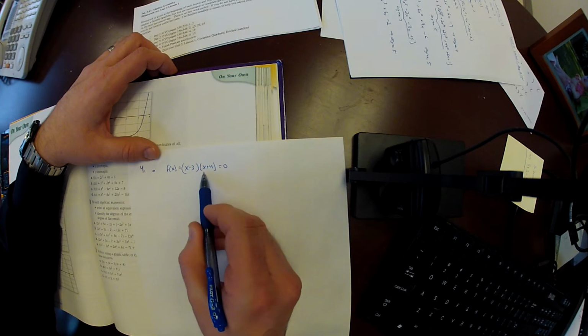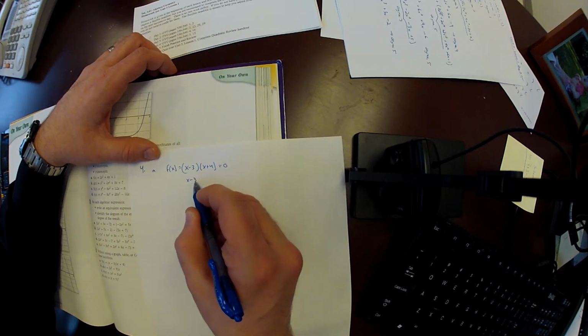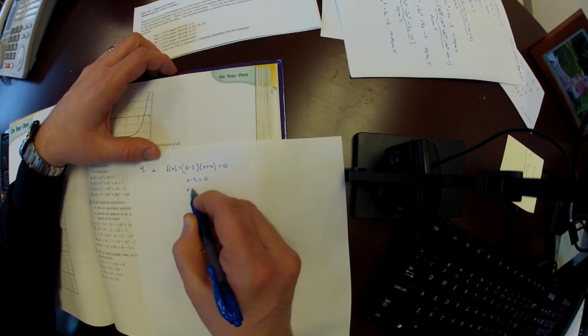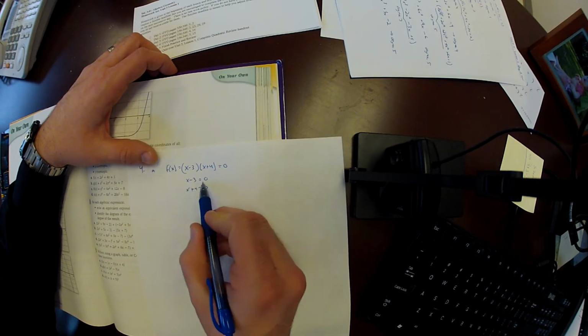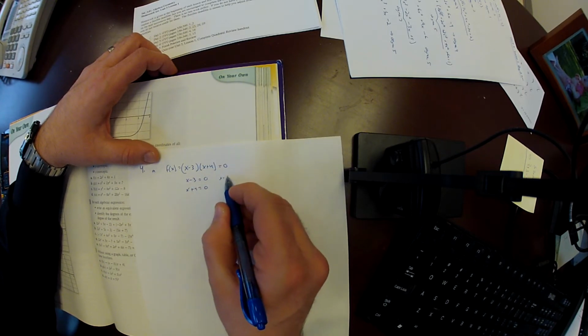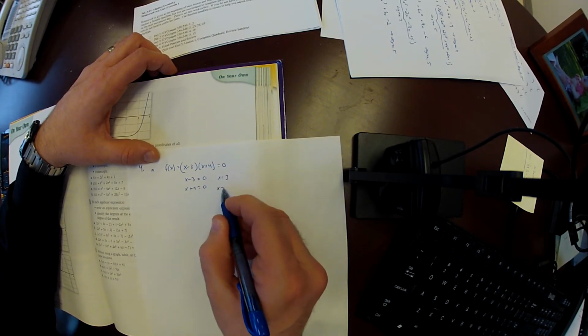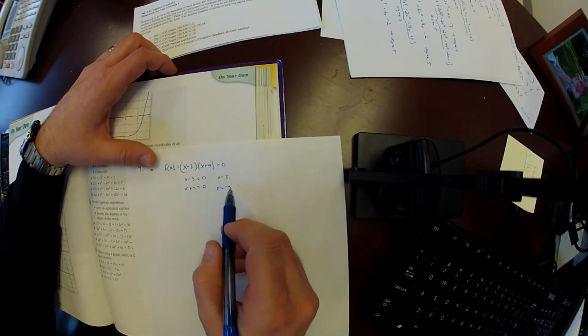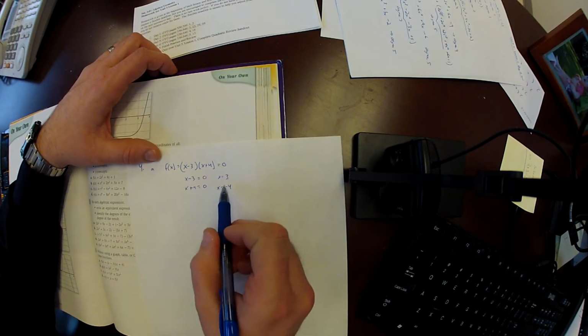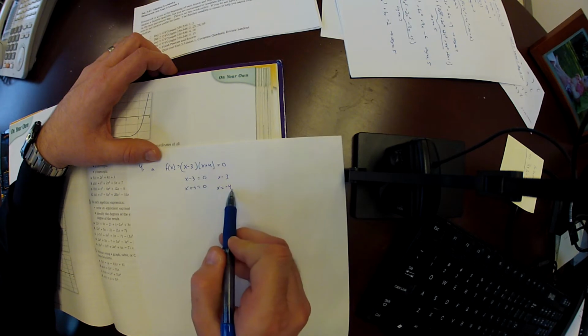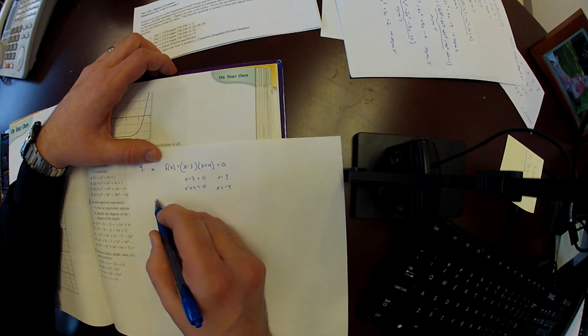Well, that happens when each of the factors is set equal to 0. So I could set x minus 3 equal to 0 and x plus 4 equal to 0. And when I solve these, I'd find that x is equal to 3 or x is equal to negative 4. And both of those would give the zeros for this function. See how nice that is? The zeros are opposite the factors. That's great. Easy to remember.